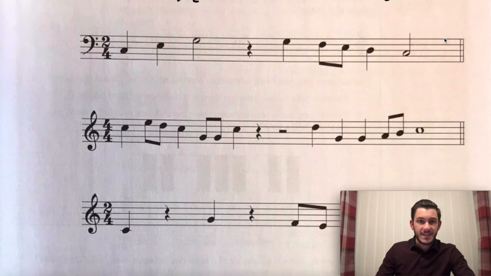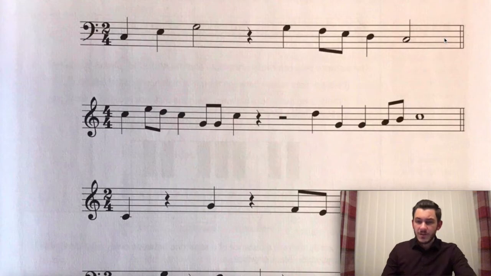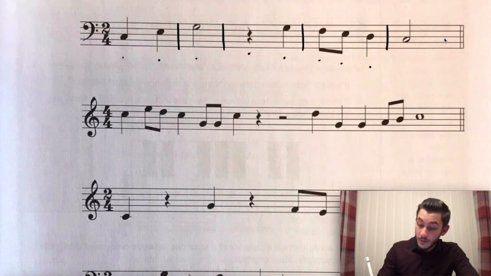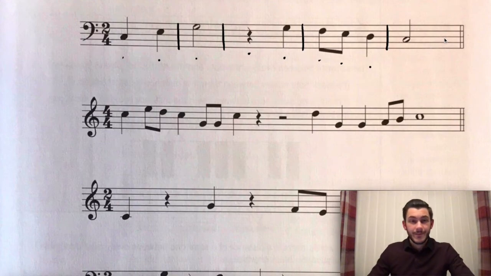Number 7, now it's our turn to add the bar lines in. So we start on this example here. It's 2-4, so every time we count 2 crotchet beats we have to draw a bar line. So 1, 2, bar line. This is a 2 beat minim, bar line. 1, 2, bar line, half, half, 1, bar line, and we're left with 2.